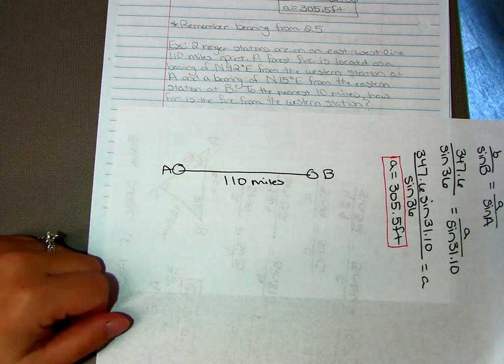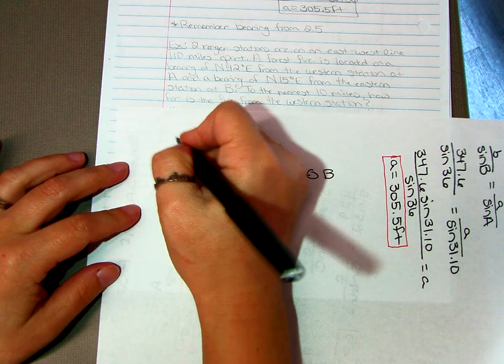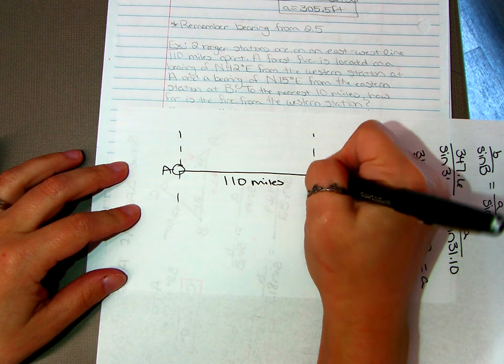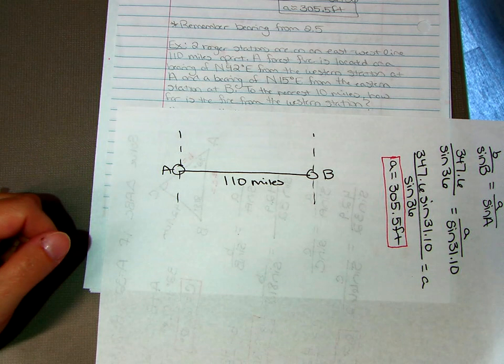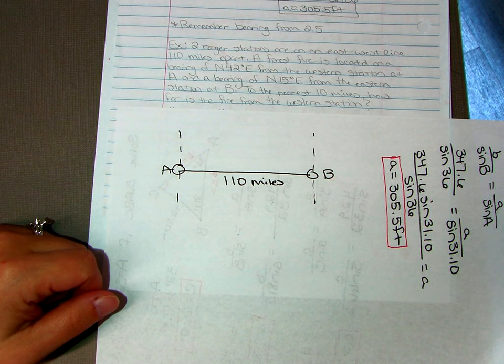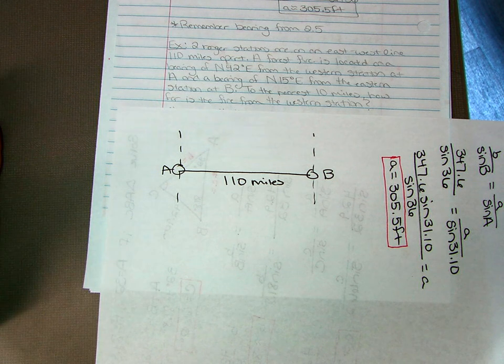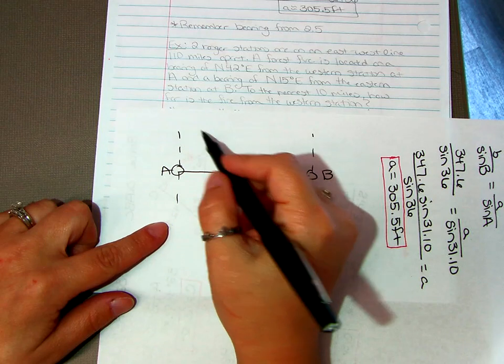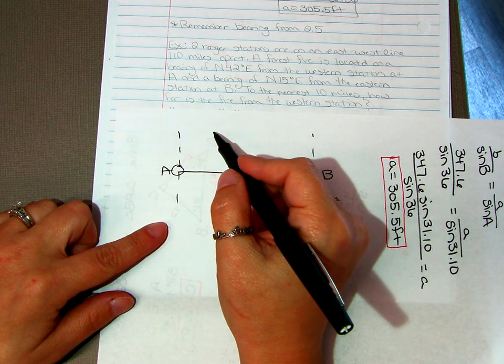So if we are doing bearings, you're going to want to draw in your north-south lines. 42 degrees east, so north 42 degrees east from A. That's where we go this direction. 42 degrees.